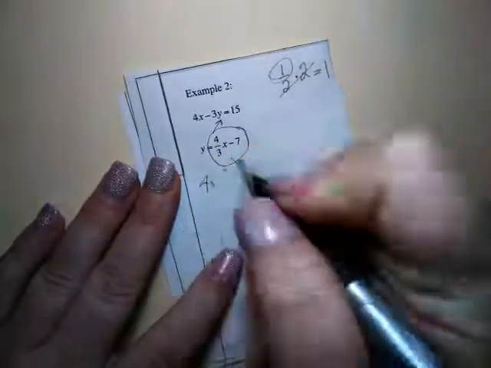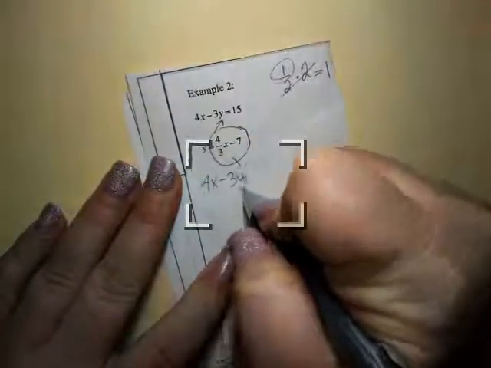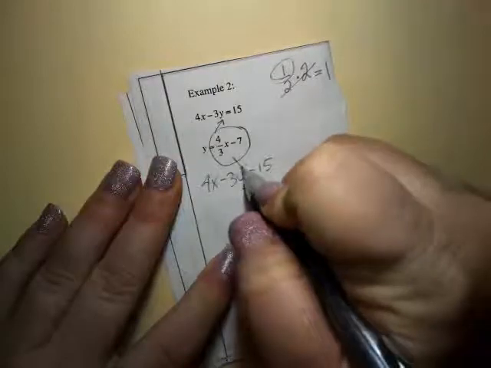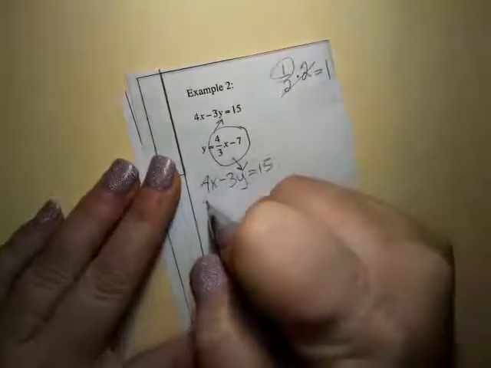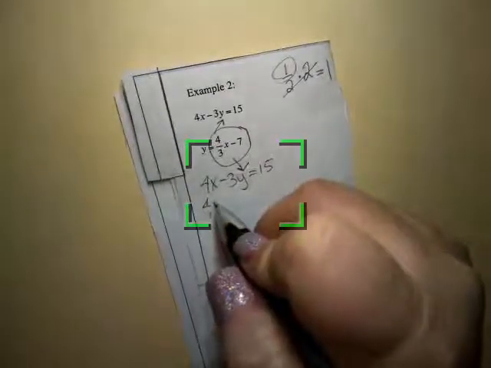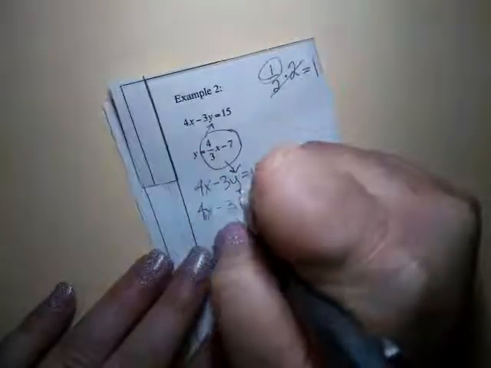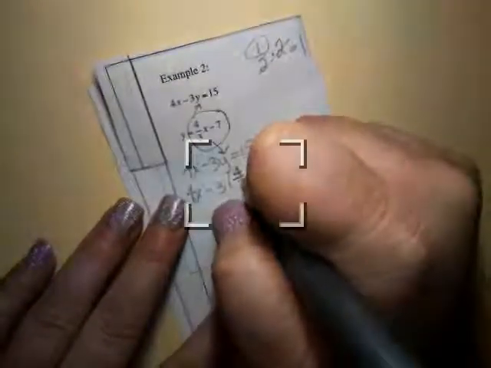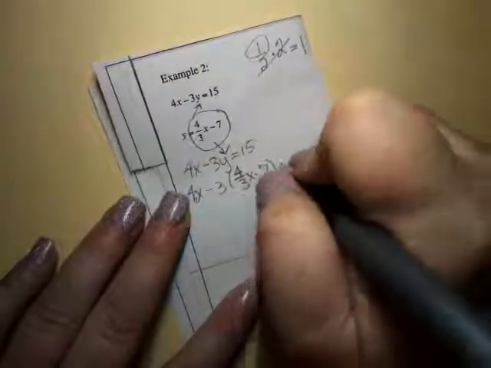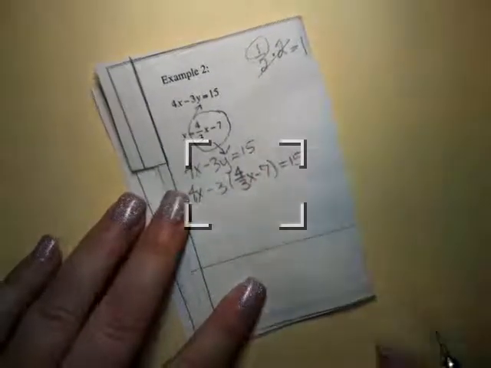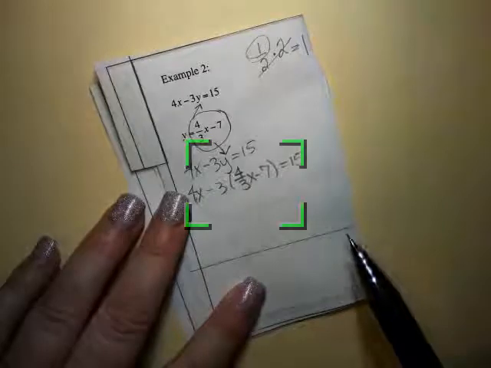I'm going to rewrite our top equation, 4x minus 3y is equal to 15. But instead of y, we're going to say 4x minus 3 times y's equivalent, 4/3 x minus 7. That's all equal to 15. Don't forget to write the right-hand side of your equation in.